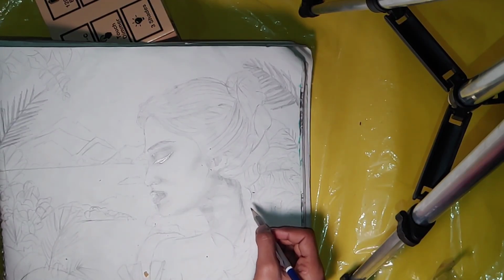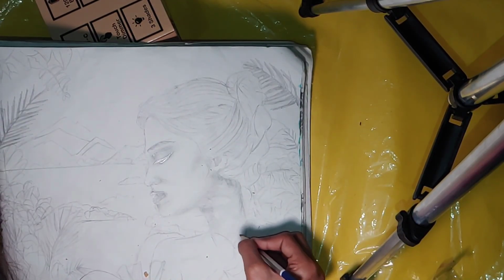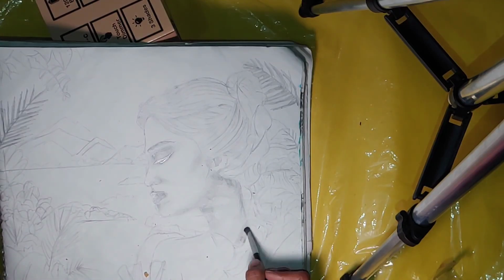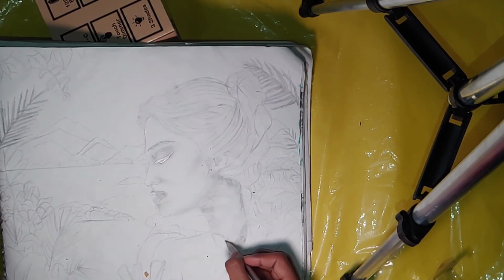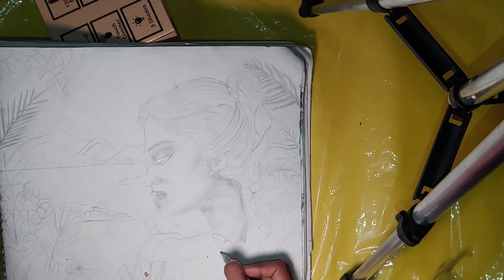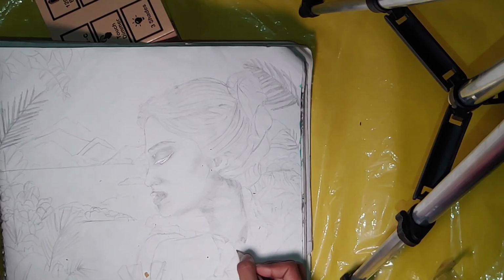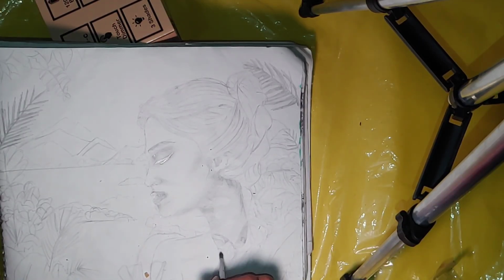Look at this, how to shade. First we have to apply pencil and then a brush. And then we have to make details.